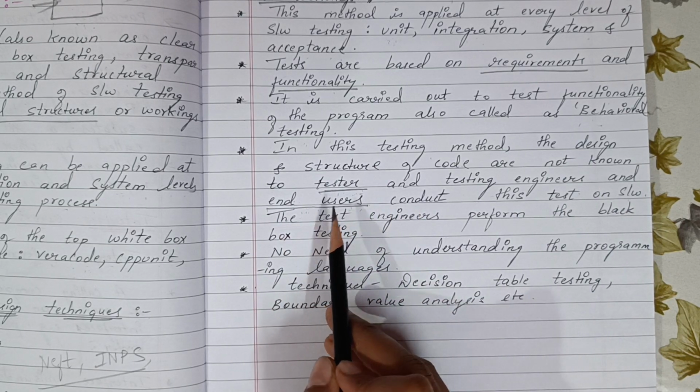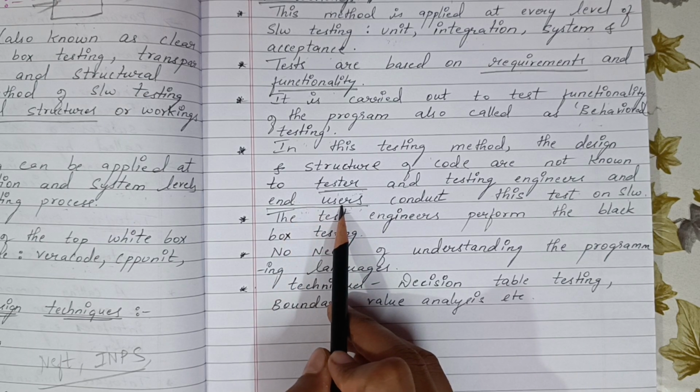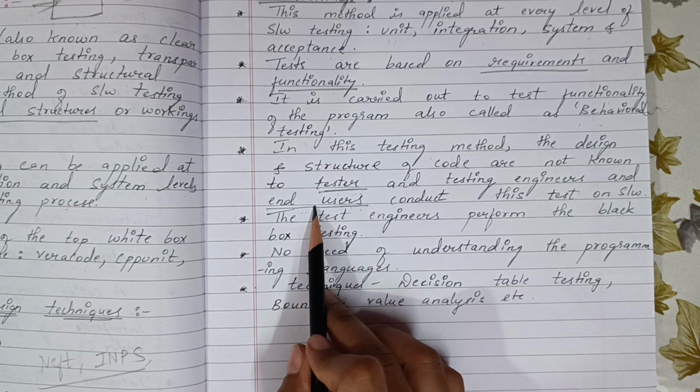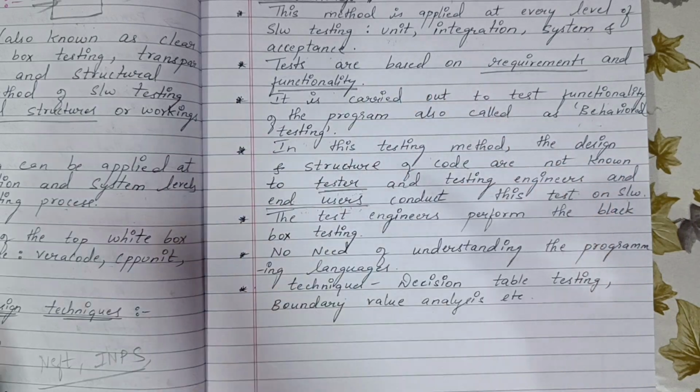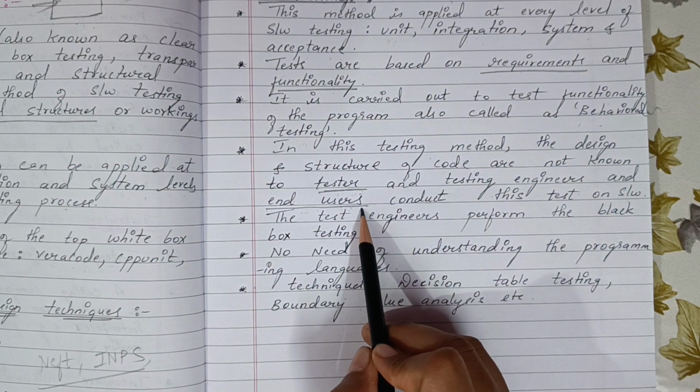Why are end users involved here? Because they are also testing the outer part of the software application, that is, the interface part.